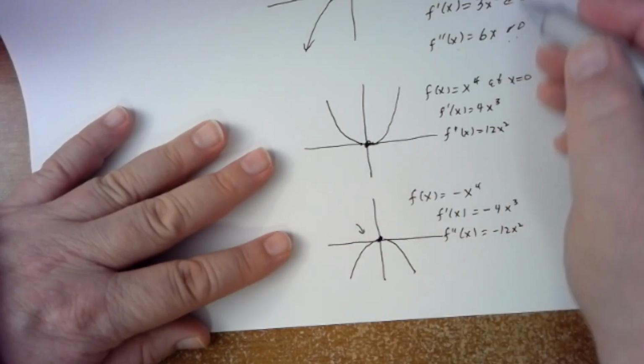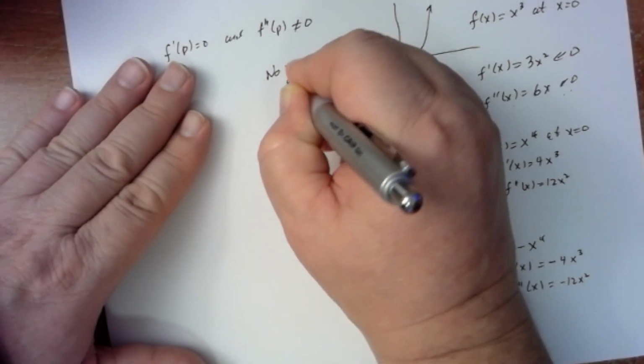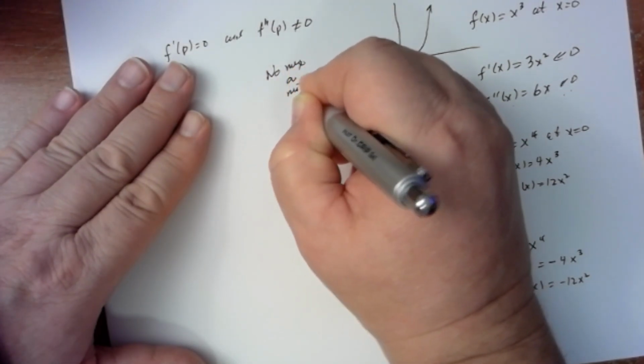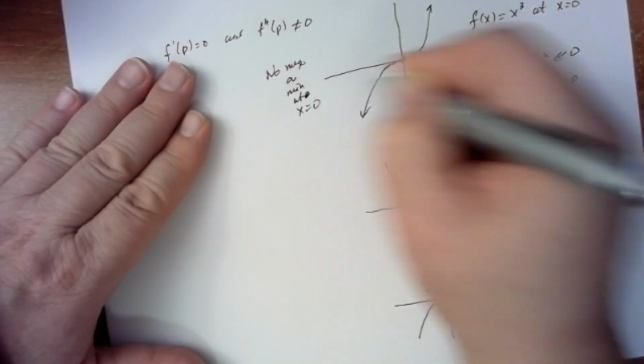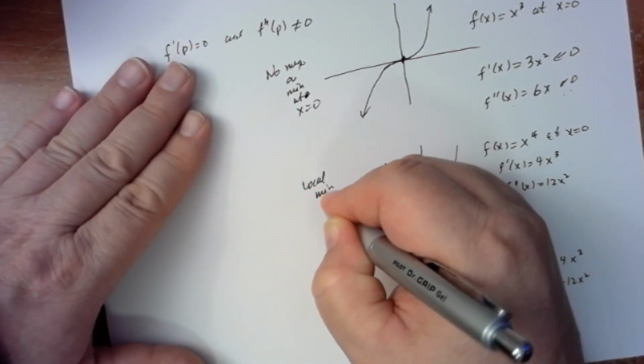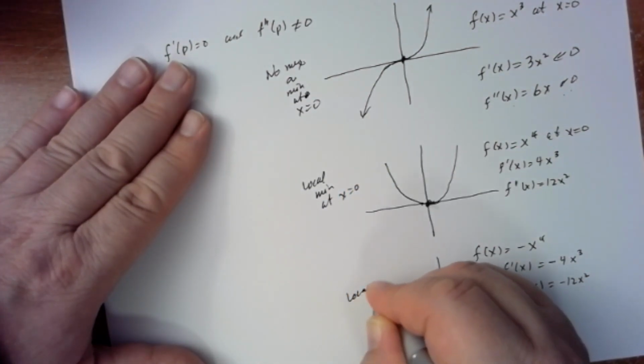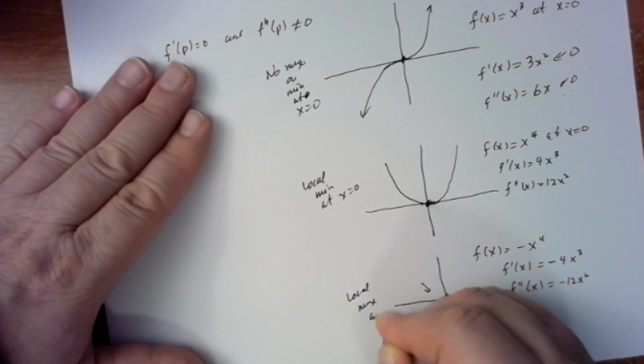So in all cases, no max or min at 0. And then here we had a local min at 0. In fact, it's a global min, but that's okay. And then local max at 0.